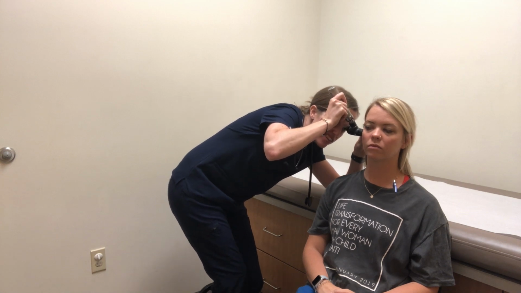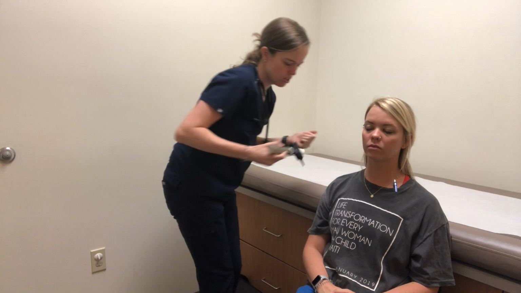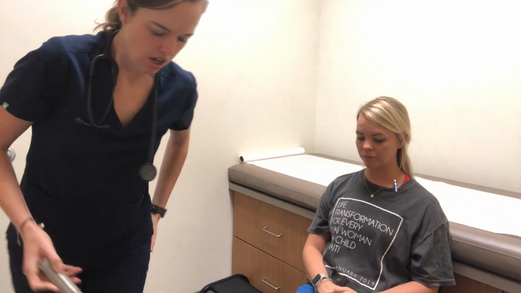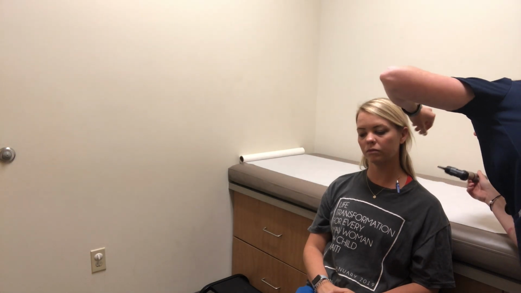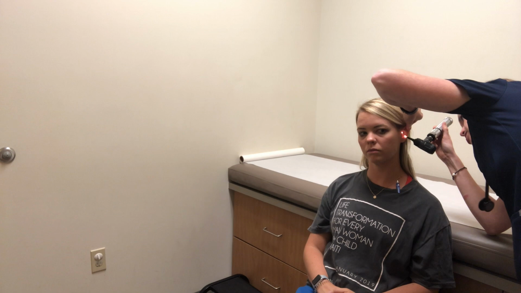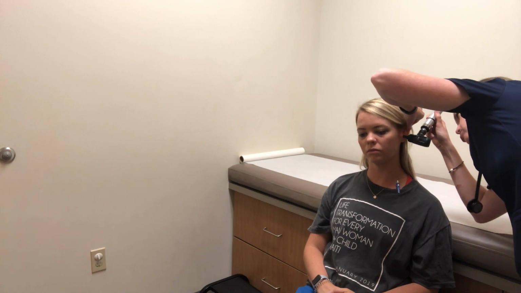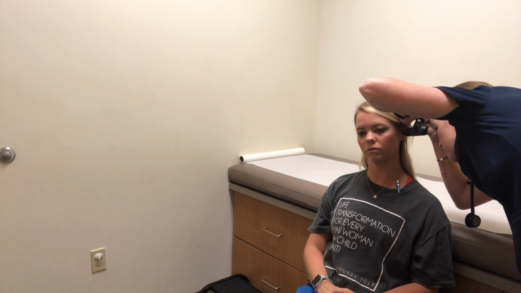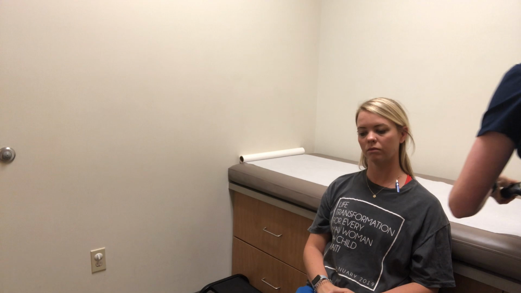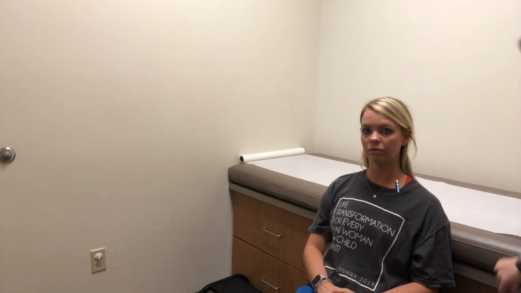Also assessing for any overt redness, swelling. We're looking at the light reflex and just making sure that tympanic membrane is not swollen, tender, that there's no excessive buildup of earwax either. And both ears appear to be normal. Do you have any pain or tenderness when I do that?